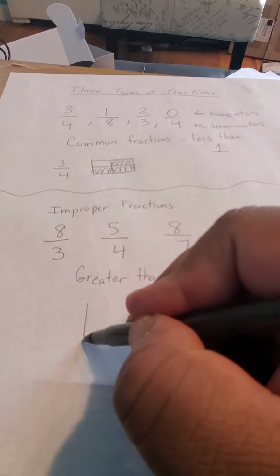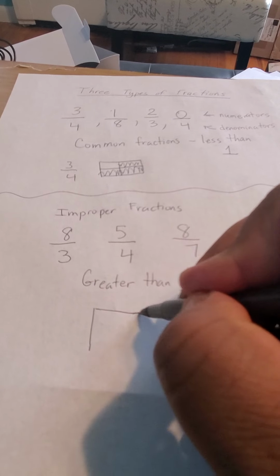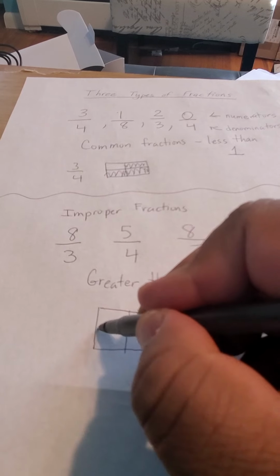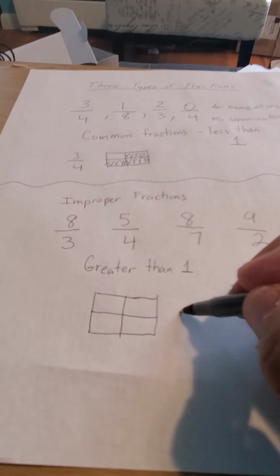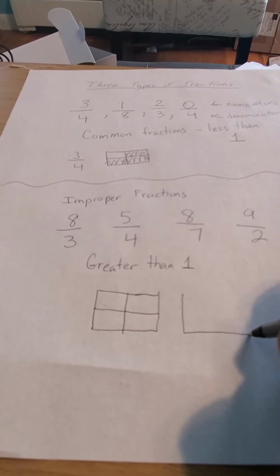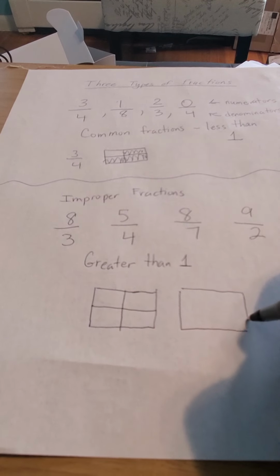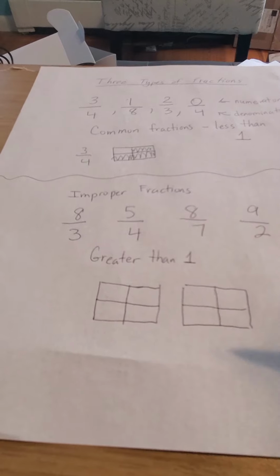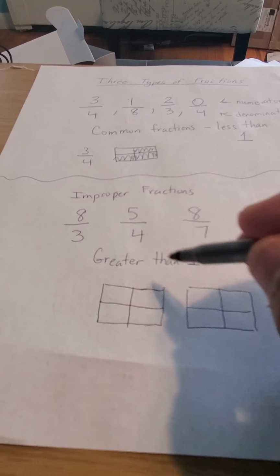5/4 would be 2 brownies cut into fourths. Just like so. But I would have to eat 5 of them.